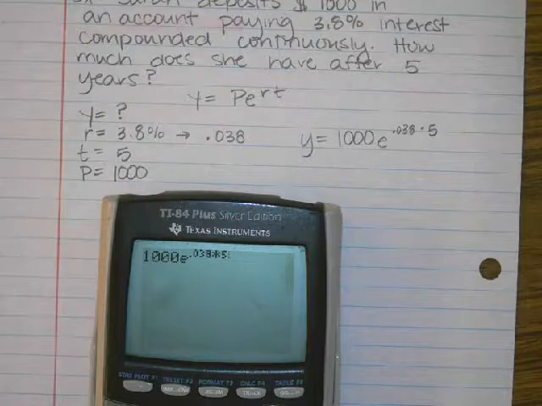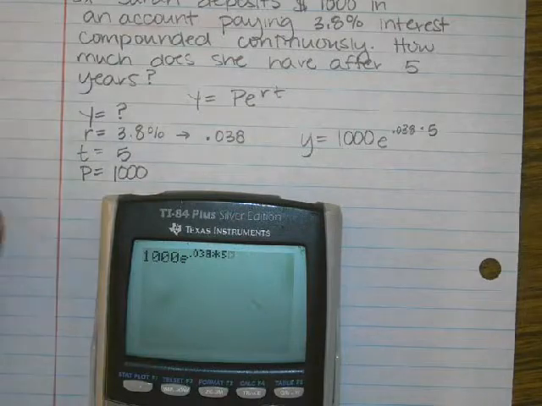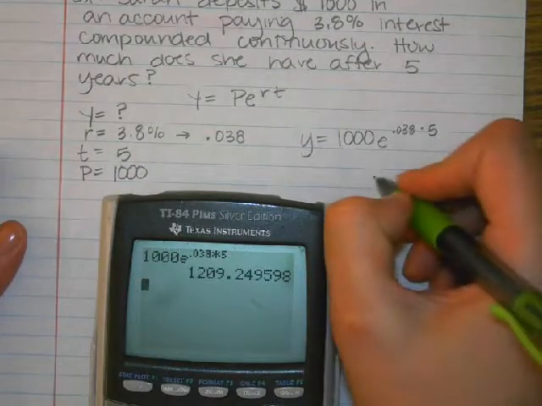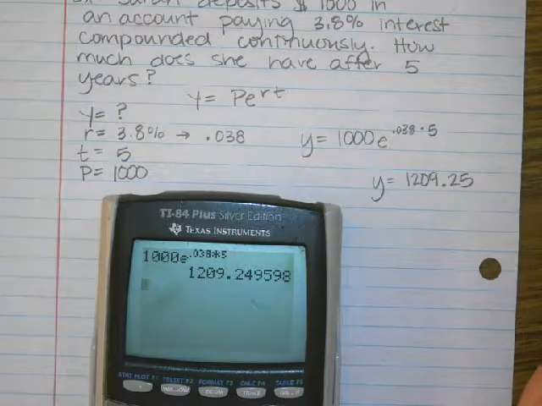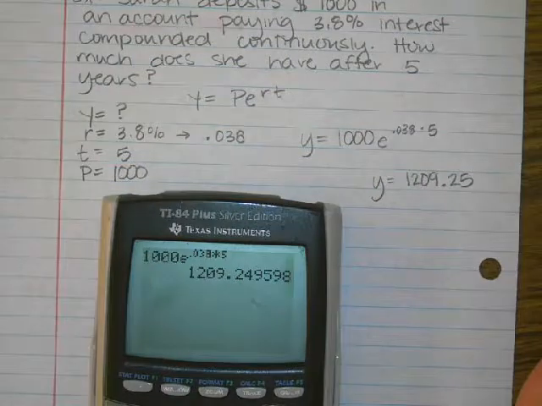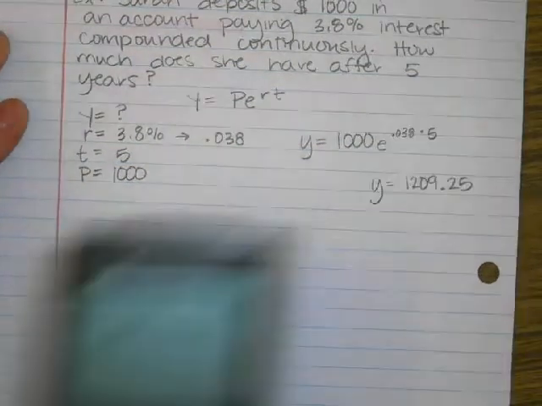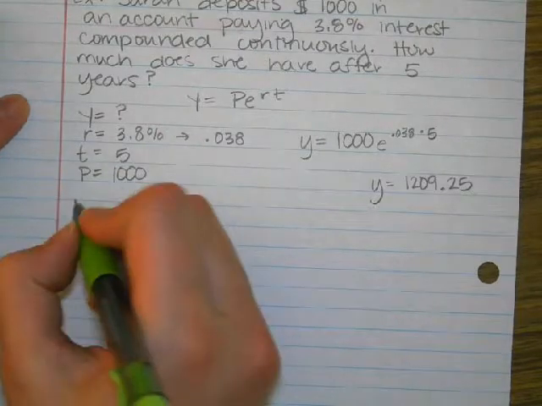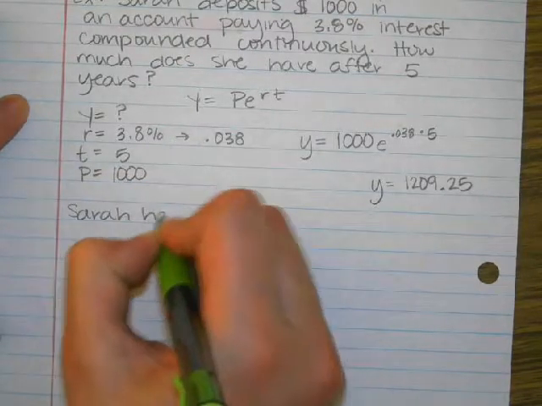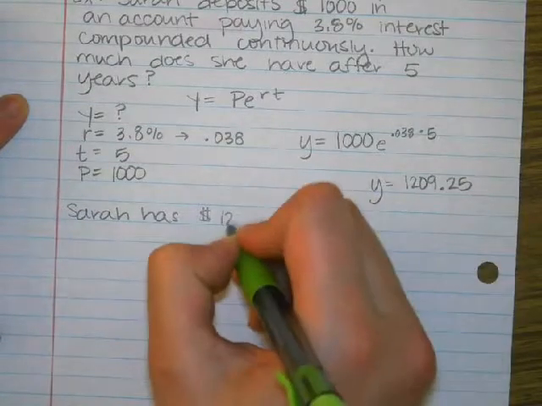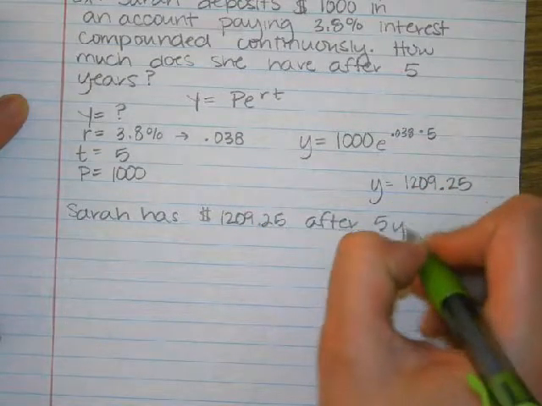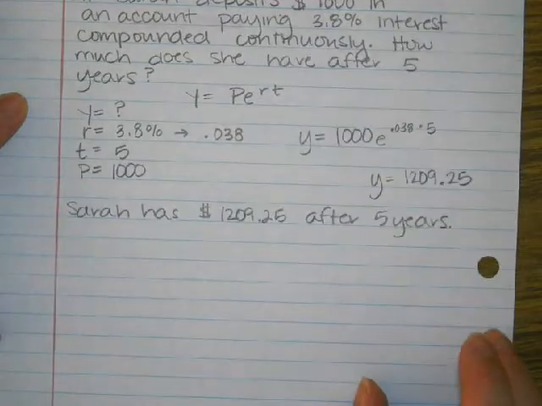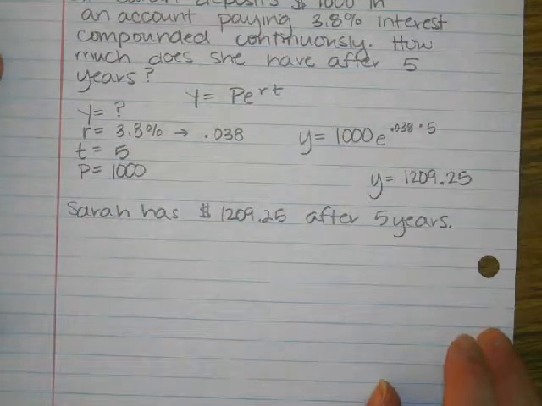E is second ln. So Sarah has $1,209.25 after 5 years.